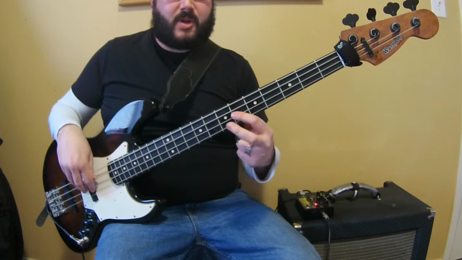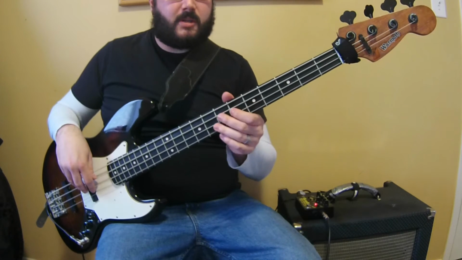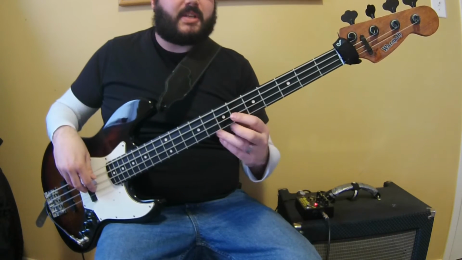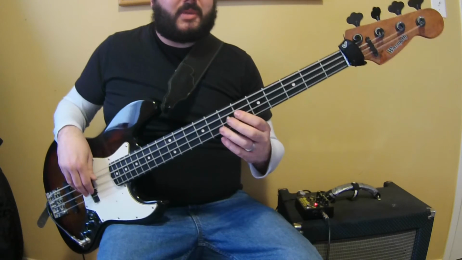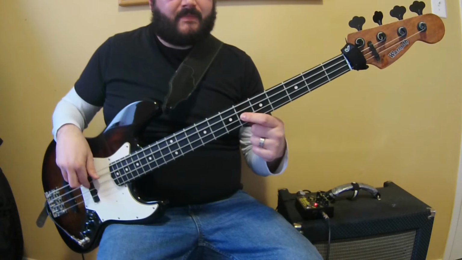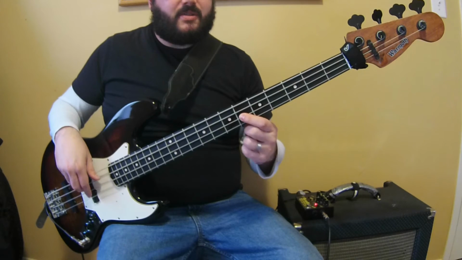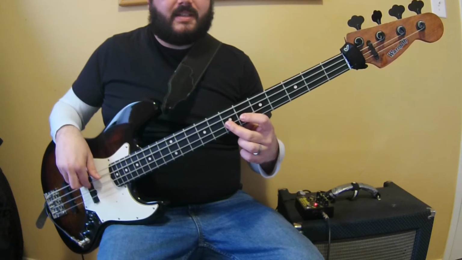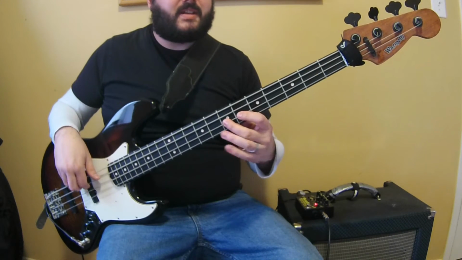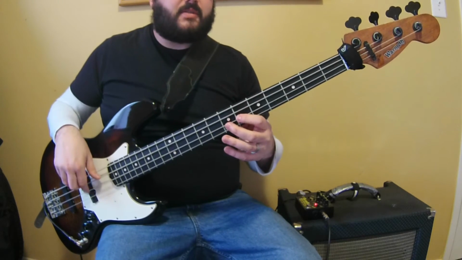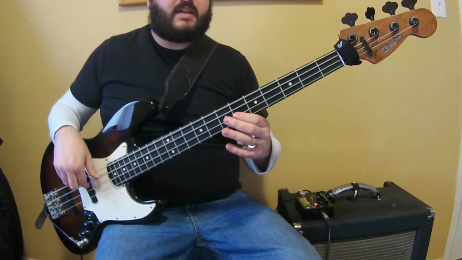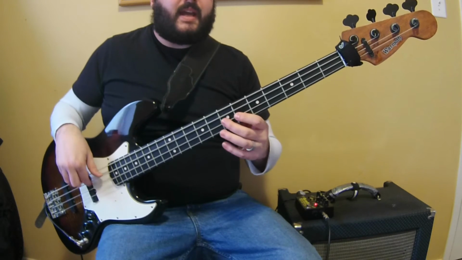Bridge number 2 starts up high, and then it's going to go lower after we've played it a couple times. We're going to start on the 6th fret of the D string, and we've got this repeating figure where we play the 6th fret for 1 beat, and then we do 6, 7, even 8th notes. We're following the guitars here. 1, 2, and 3, 4, and 1, 2, and 3, 4, and 1, 2, and 3, 4, and 1.